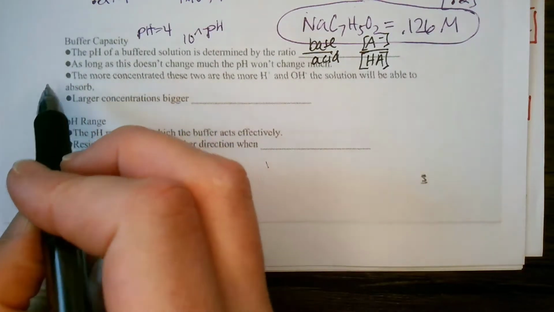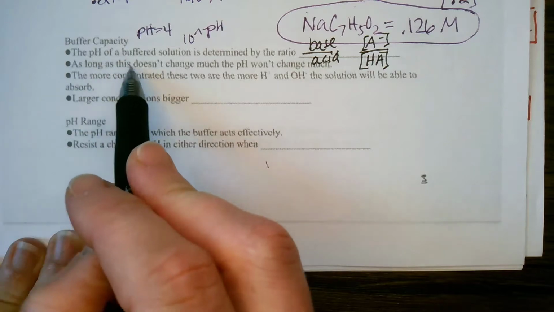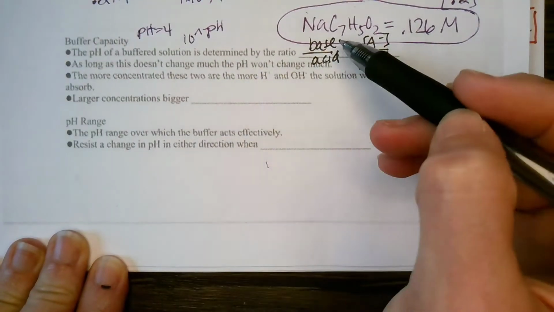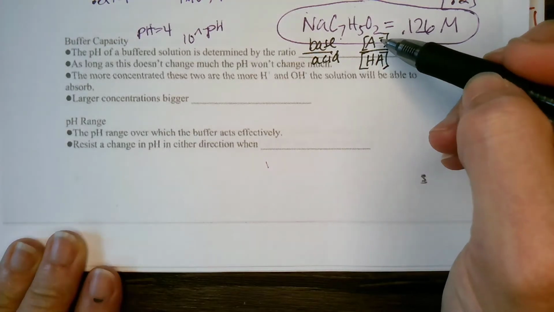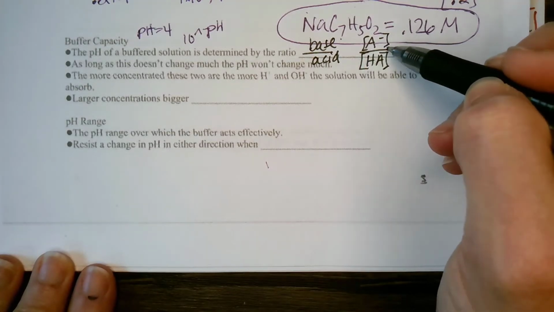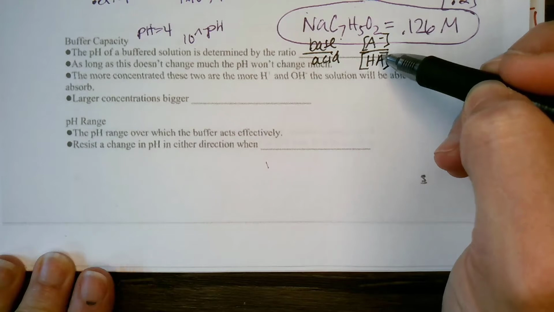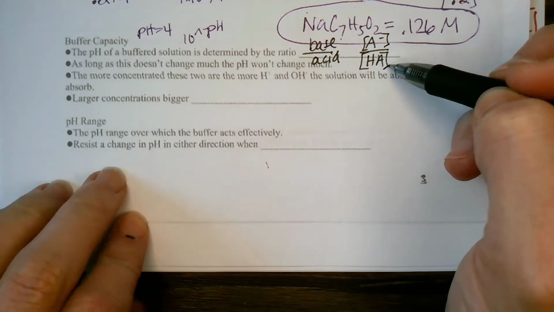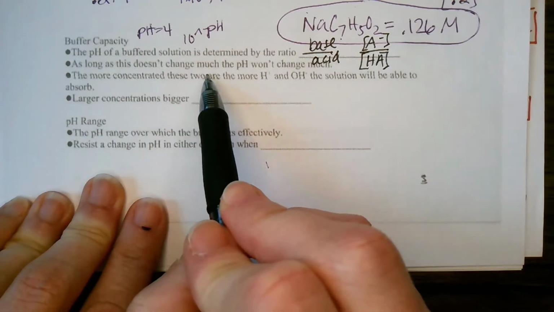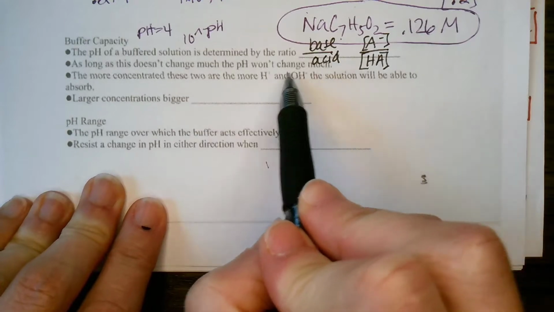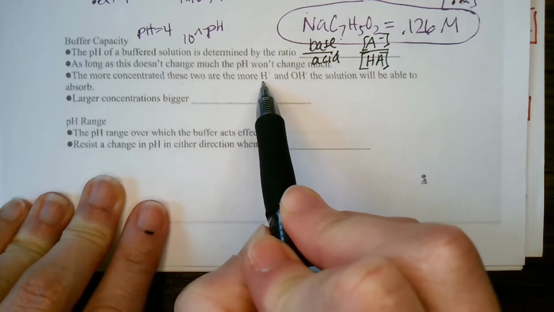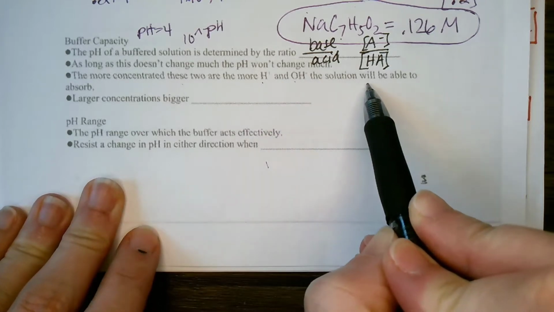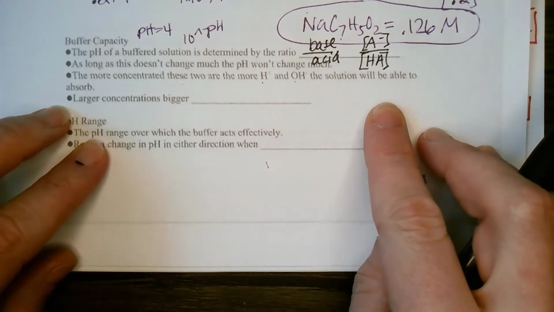So now we're going to talk about buffer capacity. The pH of a buffered solution is determined by the ratio of our base to our acid, or the A negative, the conjugate base, over the concentration of the original acid, molecular form. As long as this doesn't change much, the pH won't change much. The more concentrated these two are, the more hydronium and hydroxide the solution will be able to absorb.